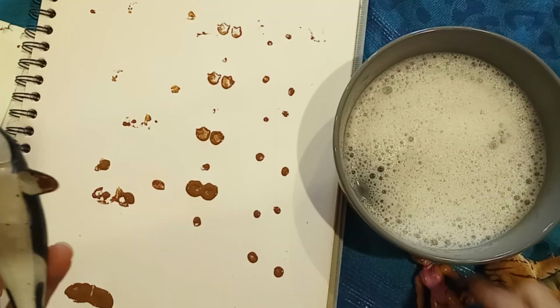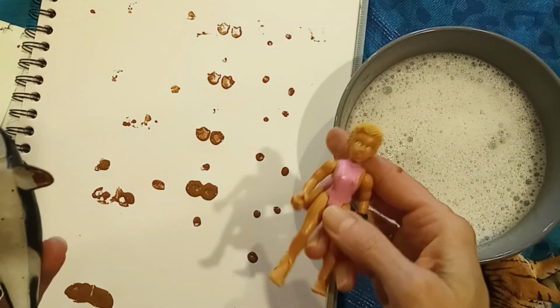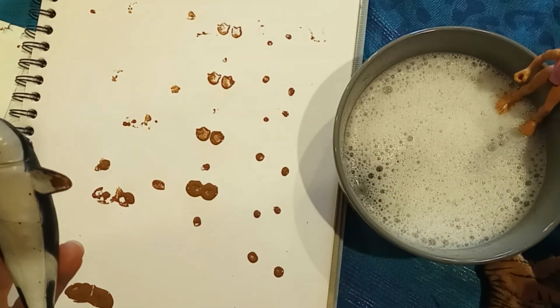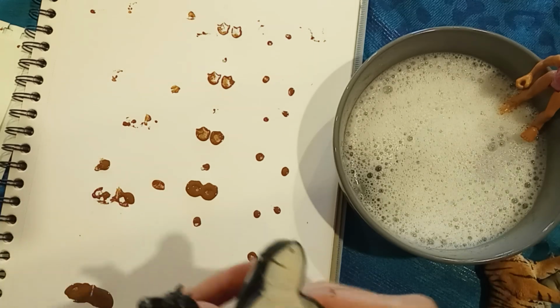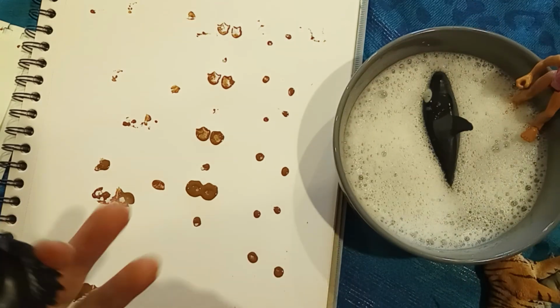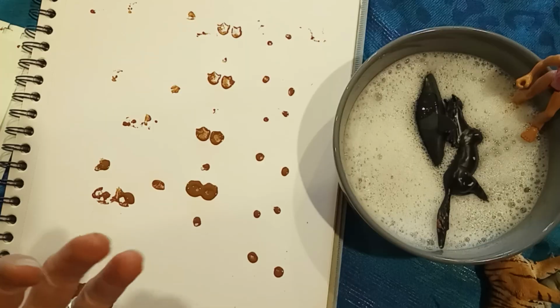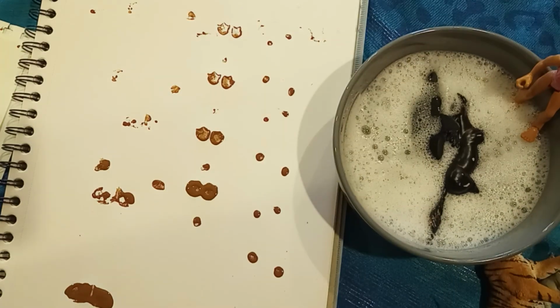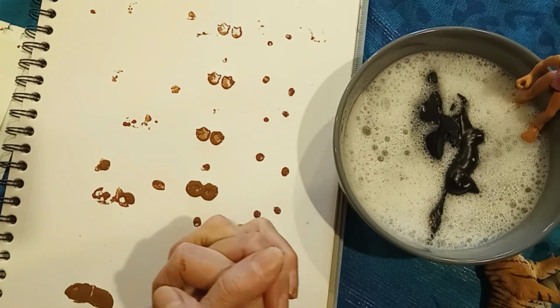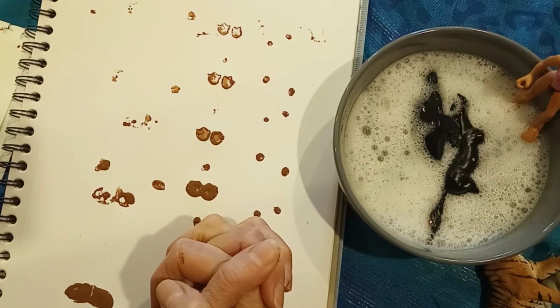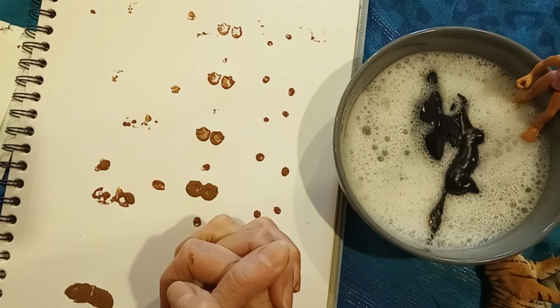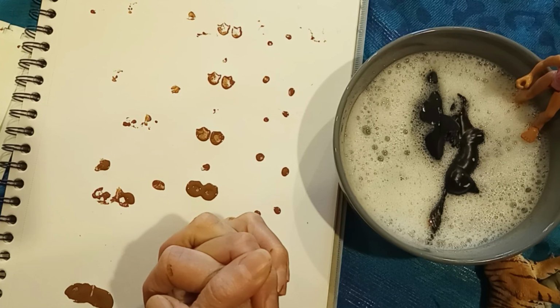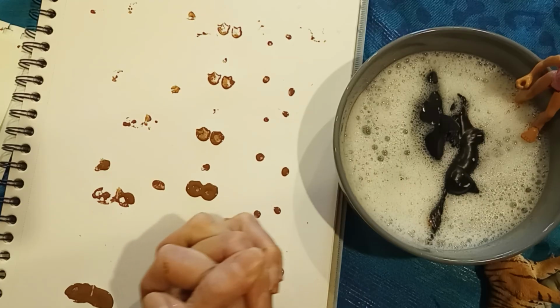All right, we have nice soapy water. Maybe we better put our girl in first so they have company in the bathtub. And pop, in goes the whale. In goes the horse. And in goes the penguin. And we can give them a bath and then dry them with a towel. You're right, we can dry them with a towel. Or maybe they can shake off like Mudge did.